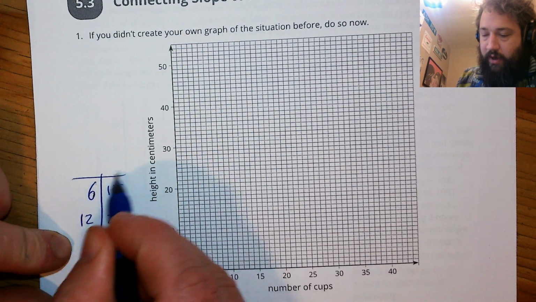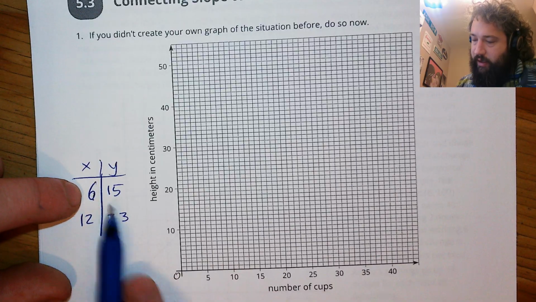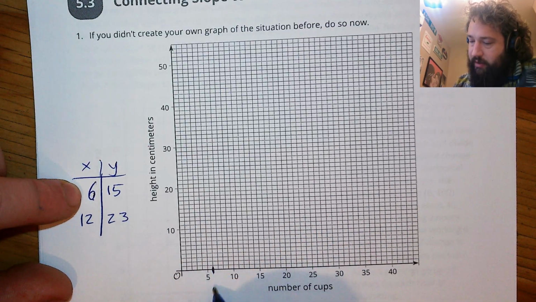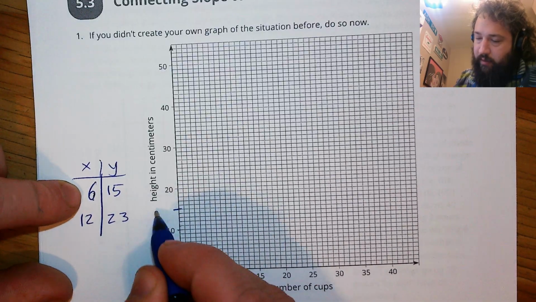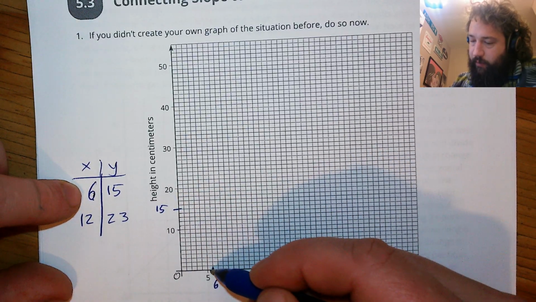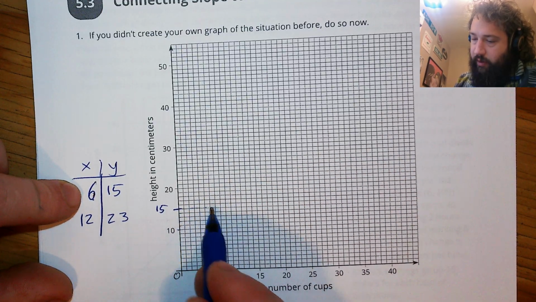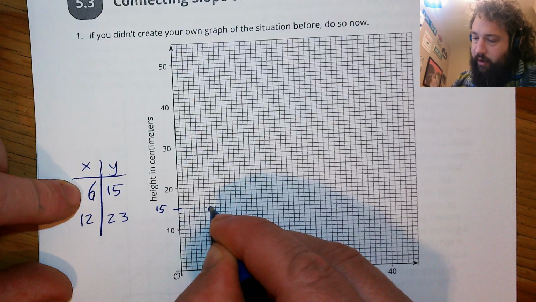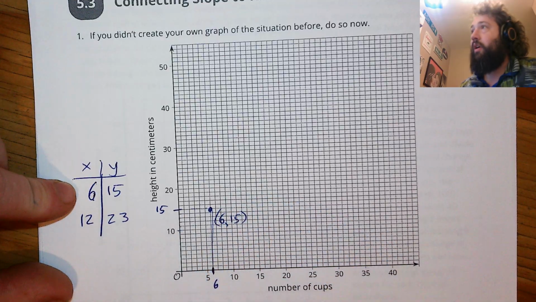So go ahead, find that on your X and Y. My 6 would correspond to here. This is a 6. And my 15 is 10, 11, 12, 13, 14, 15. 15 is right there. These guys go through here, and I put my dot right there. So I have 6, comma 15 on the graph there.